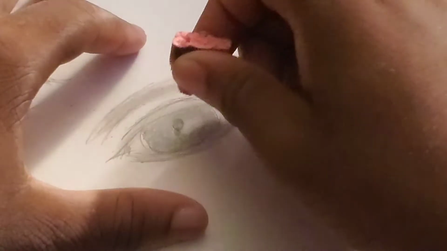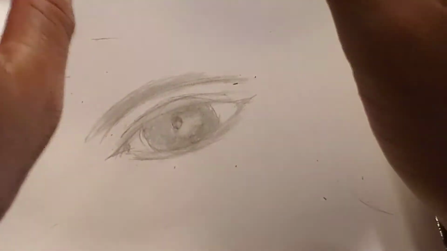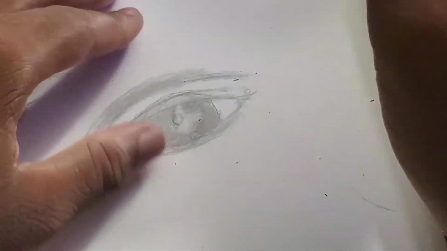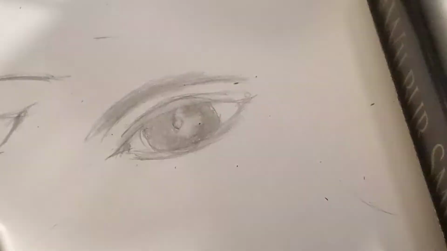It's gonna be so hard. It's not gonna look good either. I wish I had a smaller eraser. Anyway, you get your little highlight in there, or a gel pen or something. Okay, never mind. Well, okay, you get the gist.